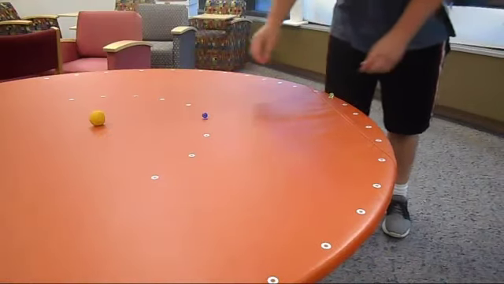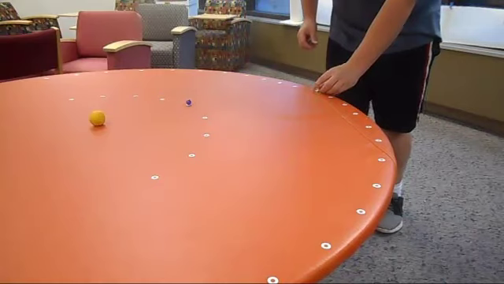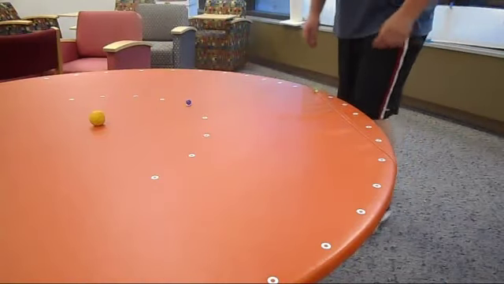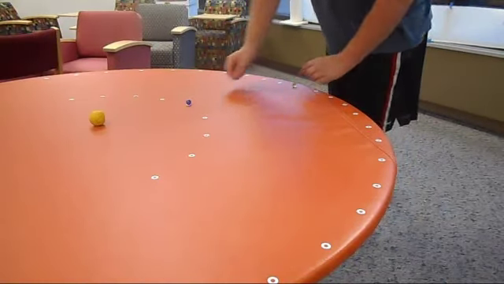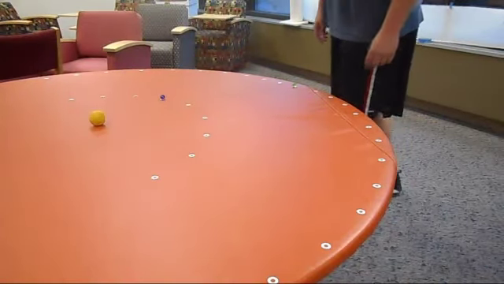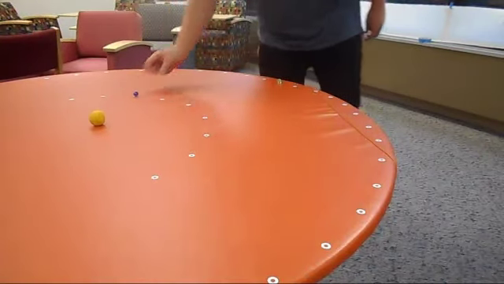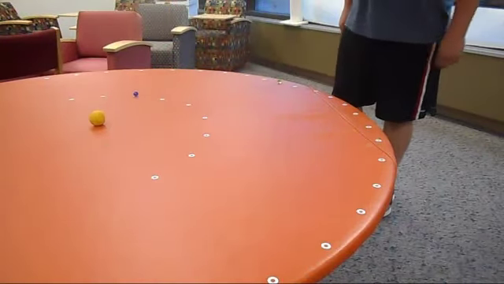For each label that the inner blue planet makes, there are two for the outer green one, and we can see that the inner blue one is obviously orbiting faster because it has a shorter orbit.